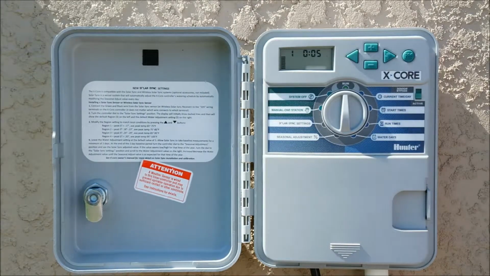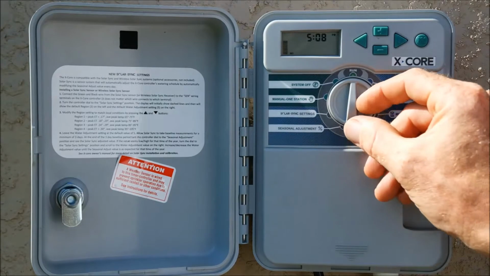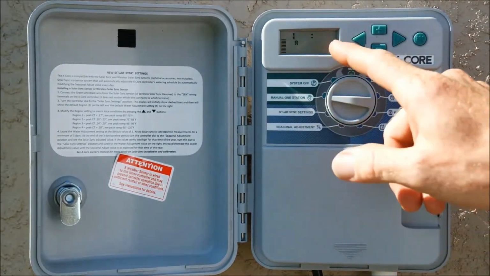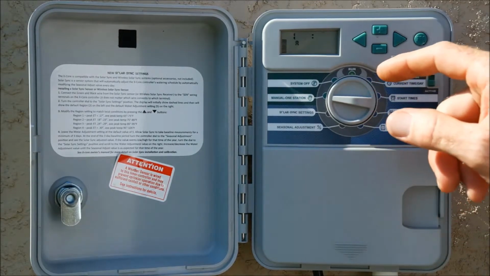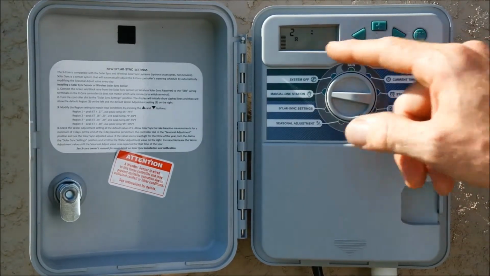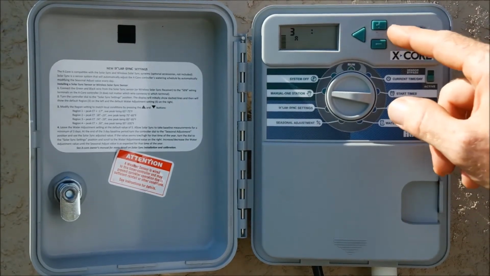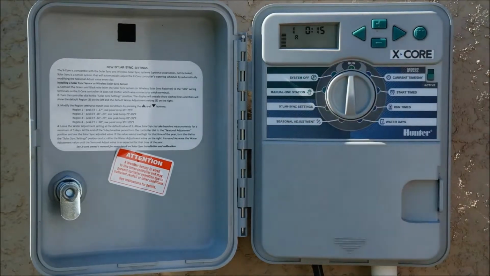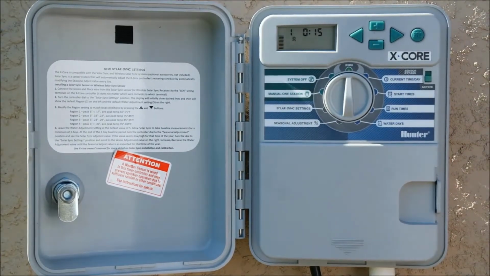All right, now that we have our program set up and we want to adjust our sprinkler heads, switch it to manual 1 station. Time is at 15 minutes. You can adjust it more or less, whatever you want. You can select the station that you want, or your zone, if you prefer to call it that. All right, turn it back to run. That station will turn on, and we'll go ahead and adjust those heads.